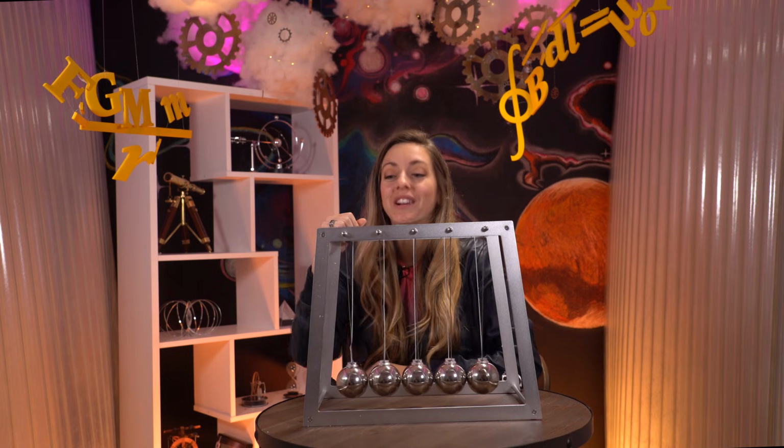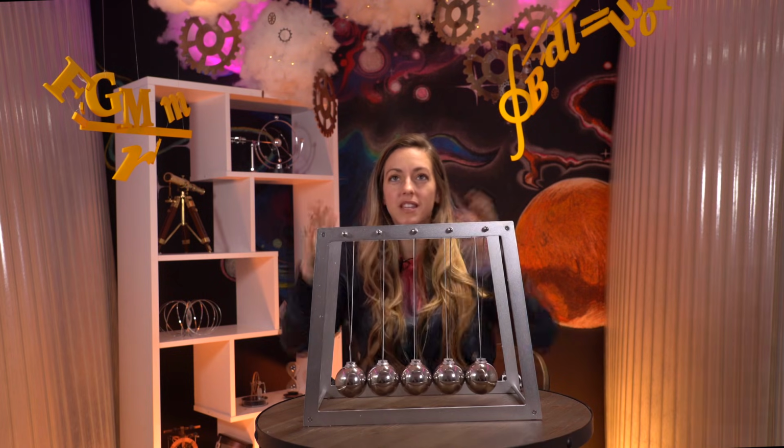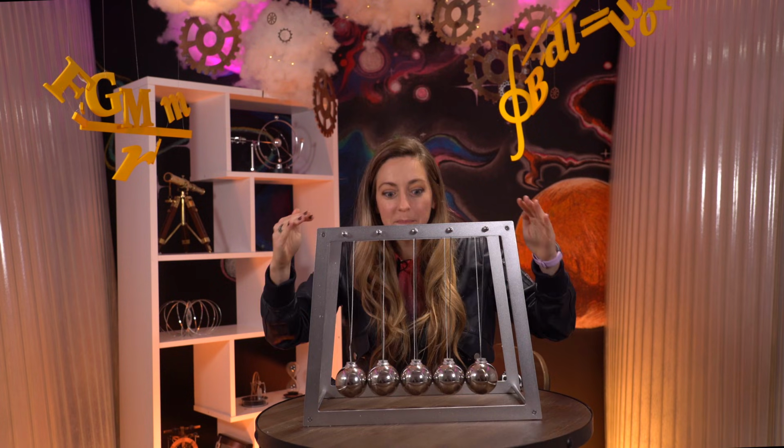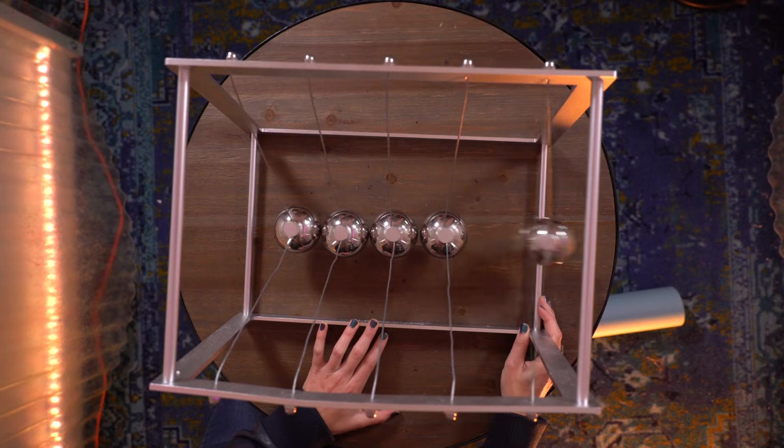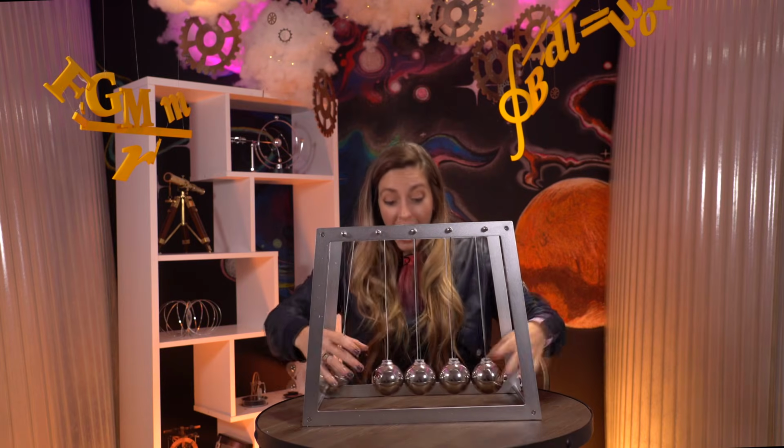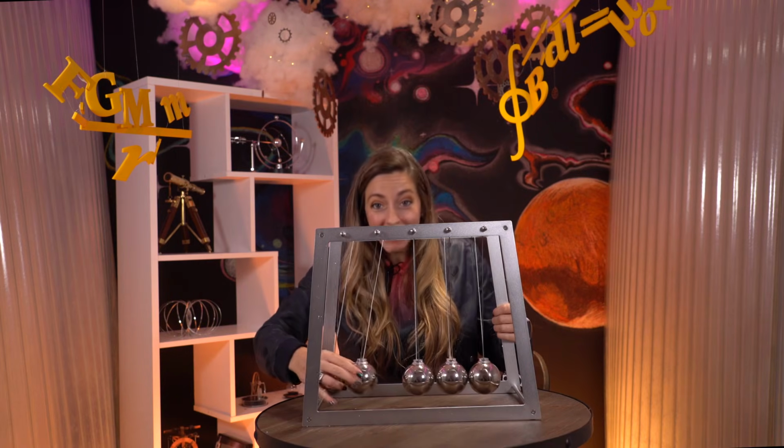This is a toy called a Newton's cradle. Usually you see them about yay big, but it's almost like magic because you lift the ball on the side and then these three stay still and this one suddenly flies off. How does this happen?